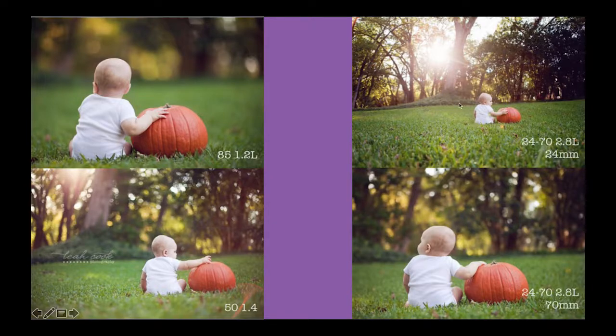So this is actually pretty wide, and wide tends to exaggerate the distance. The background over here looks like it's very close to the baby, but you can see that the background's actually pretty far away.